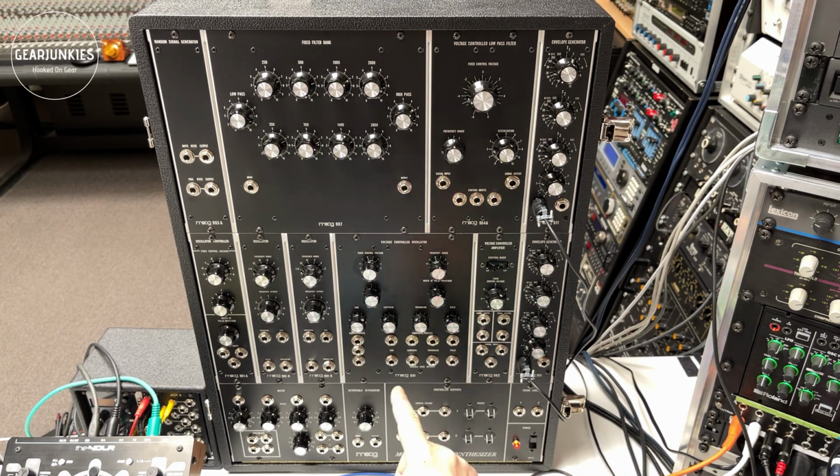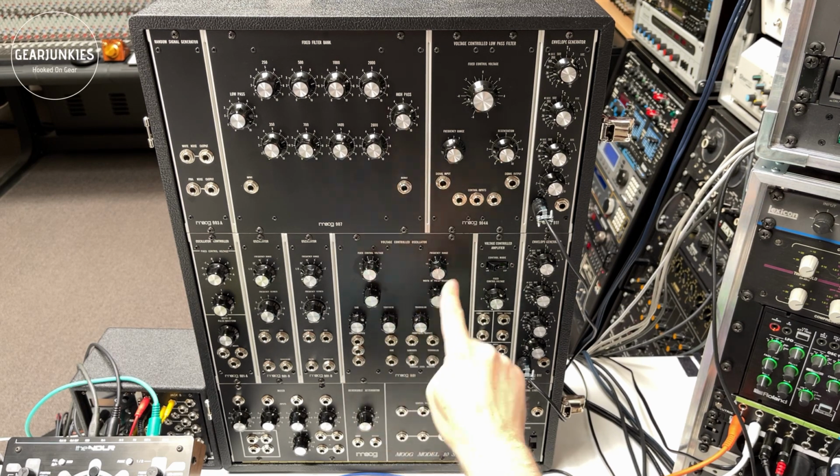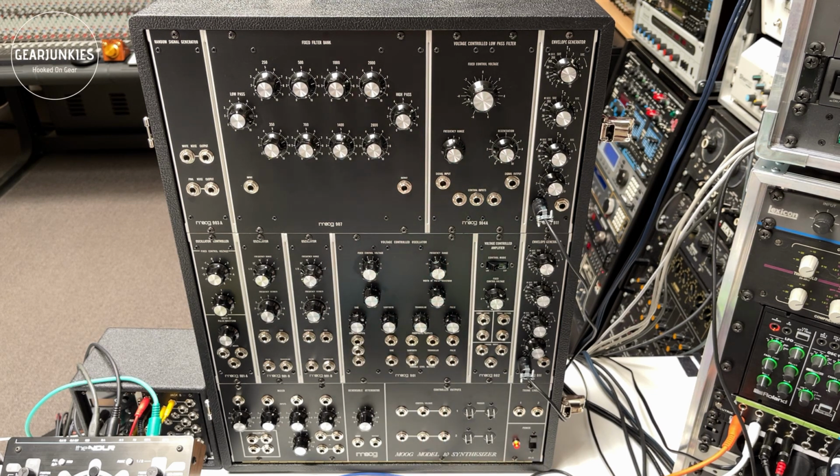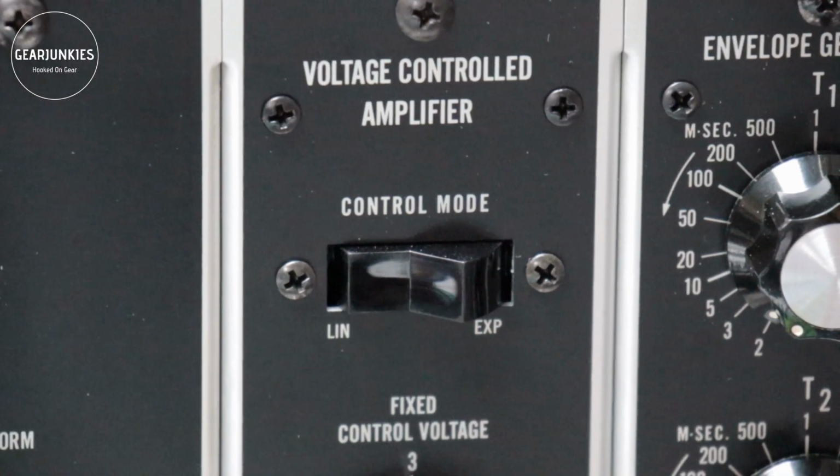It also has an offset here and a frequency range and width of the pulse waveform and the fine-tuning for the pitch control. Then next to it is the 902.